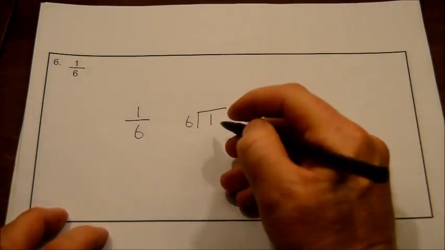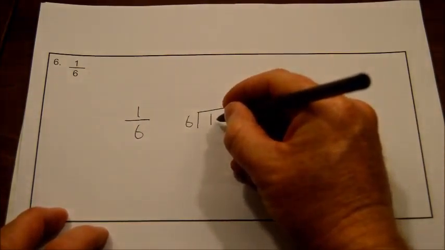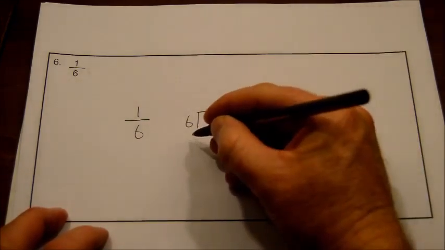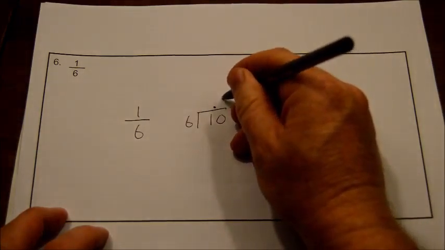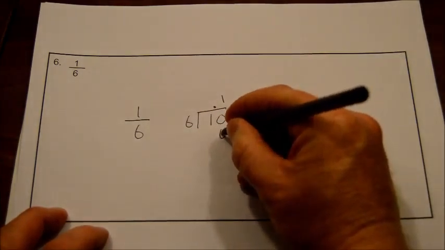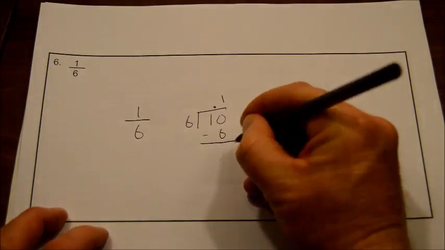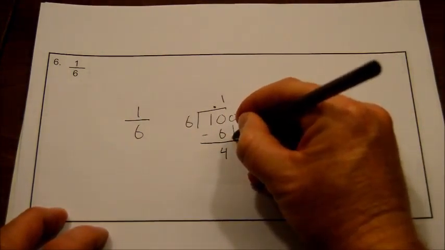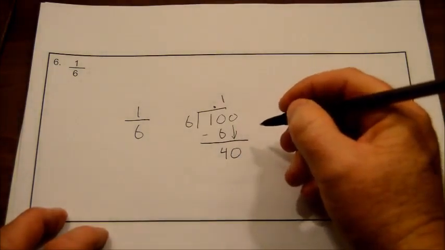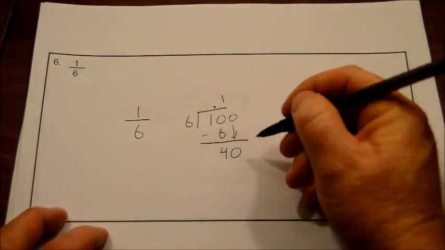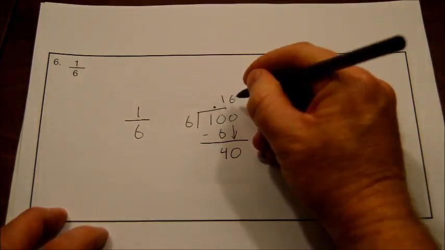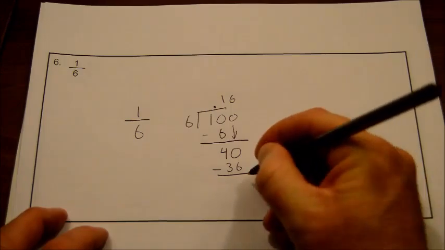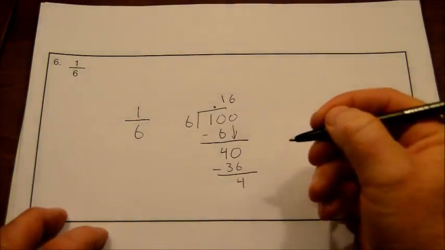All right, obviously 6 is not going to go into 1, so we need to add a decimal and put in a 0. 6 will go into 10 one time. 1 times 6 is 6. 10 minus 6 is 4. Okay, we're going to have to add a 0 and bring it down. All right, how many times will 6 go into 40? Well, it'll go in 6 times. 6 times 6 is 36. And that gives us 4 remaining.